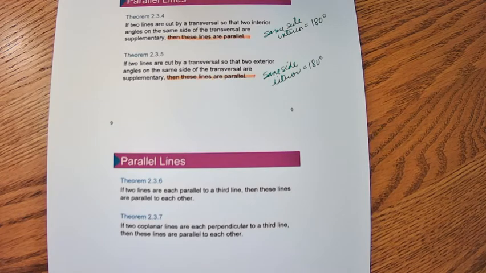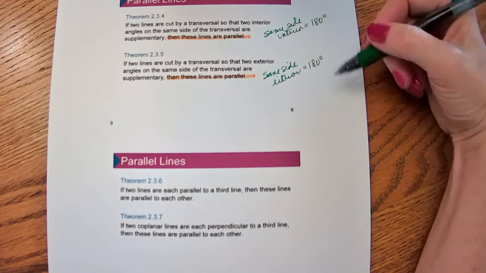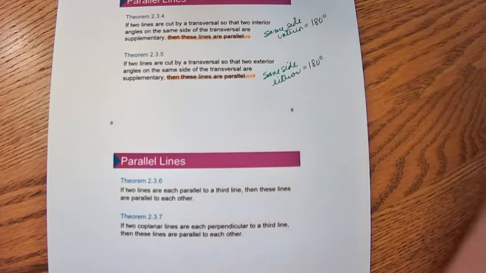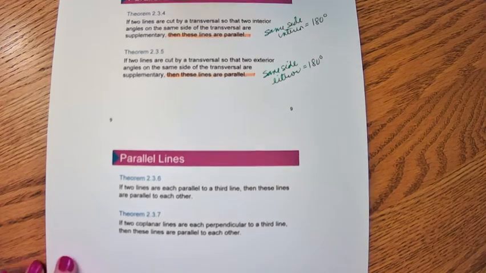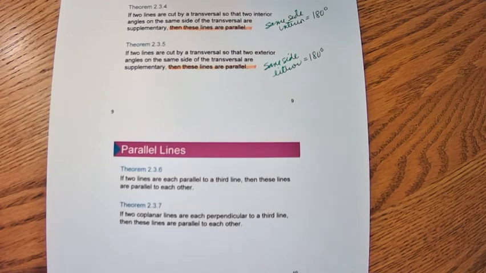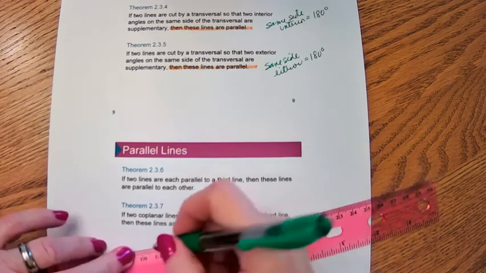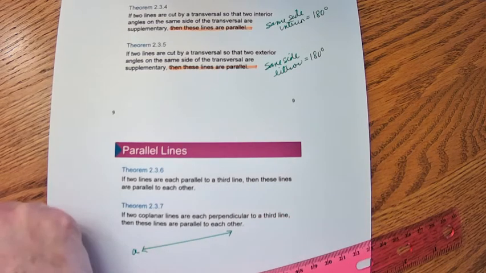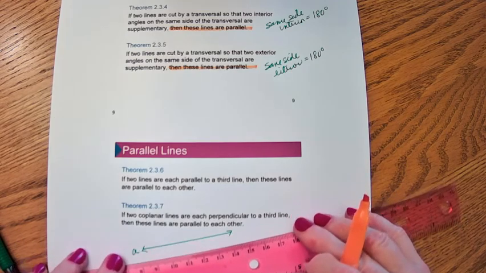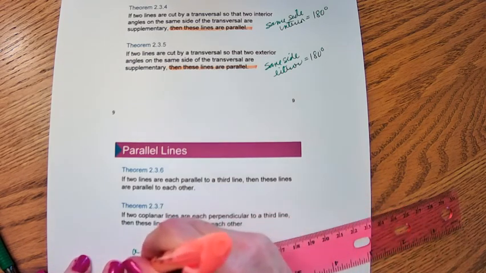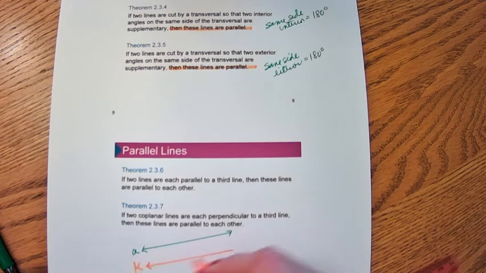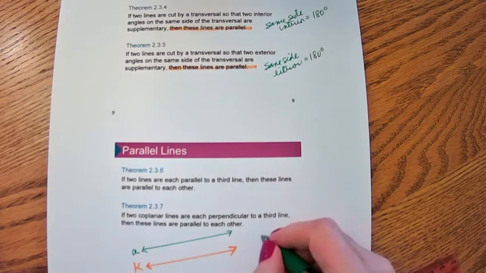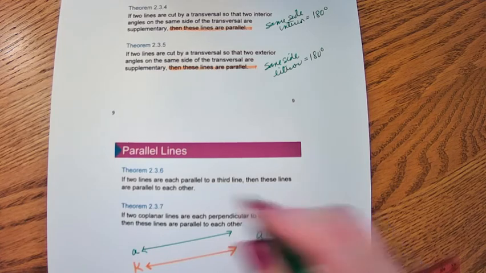If two lines are cut by a transversal such that same side interior or same side exterior angles are supplementary, then the lines must be parallel. And then here, if two lines are parallel to a third line. Okay, so here's line A. And I'm telling you that line A is parallel to line K. A is parallel to K.